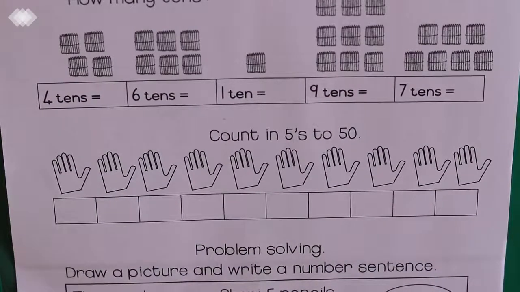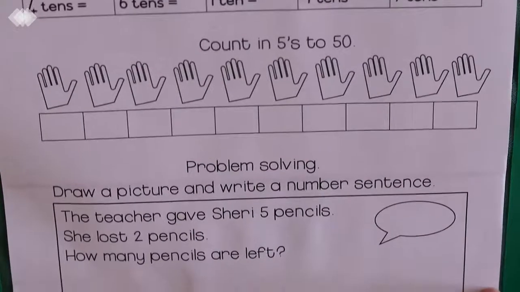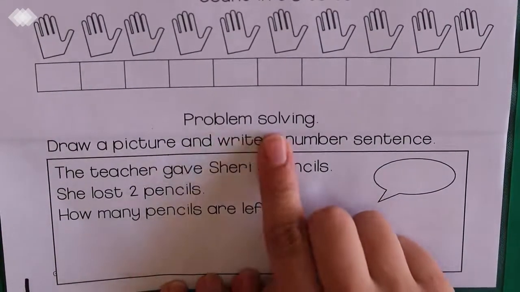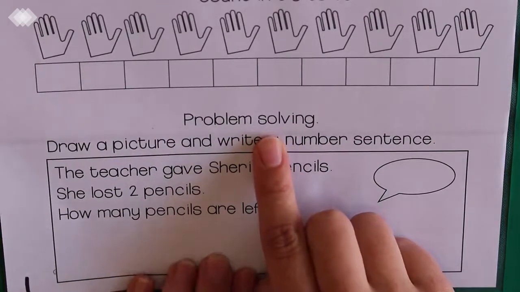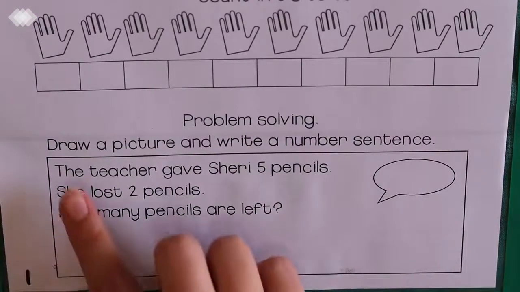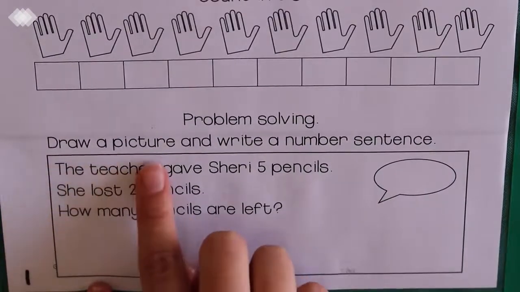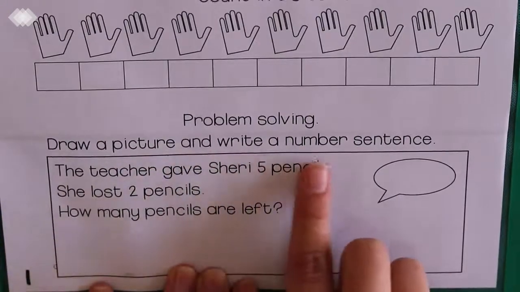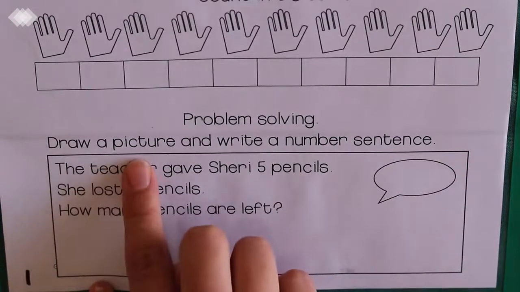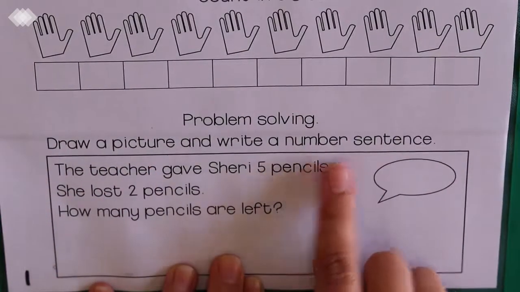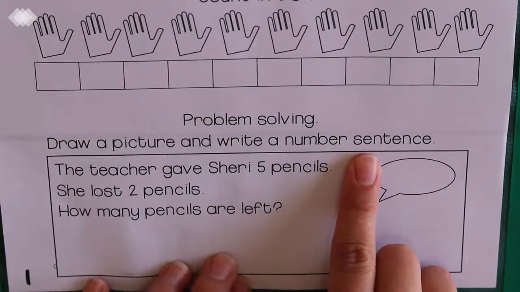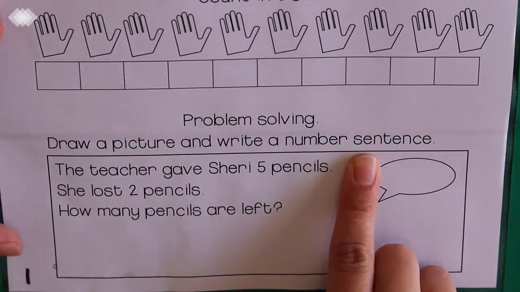Okay. Moving on to the bottom one. Problem solving. Now, problem solving means it's a little story that we read and we need to answer the question in the story. Okay. Draw a picture and write a number sentence. So there's 2 things we need to do here. You have to draw the picture and you have to write the number sentence. Alright, a number sentence is a sum. A plus or a minus sum.